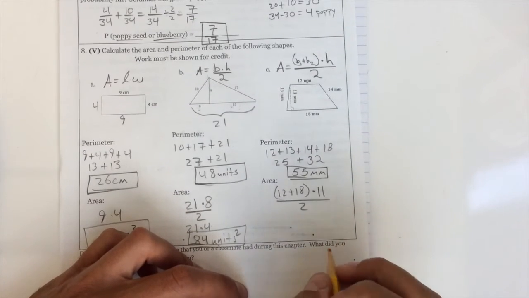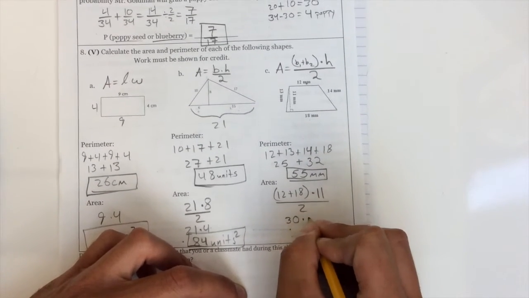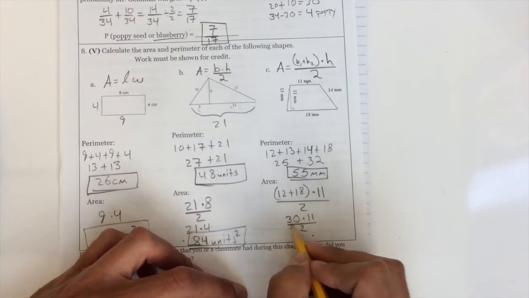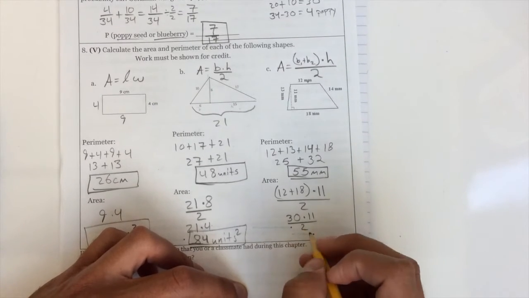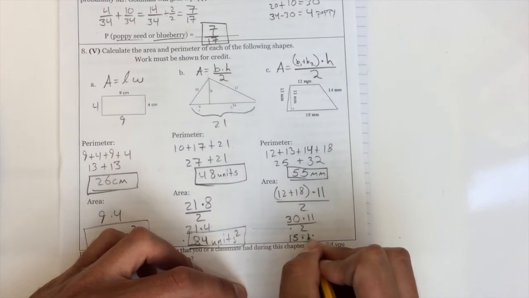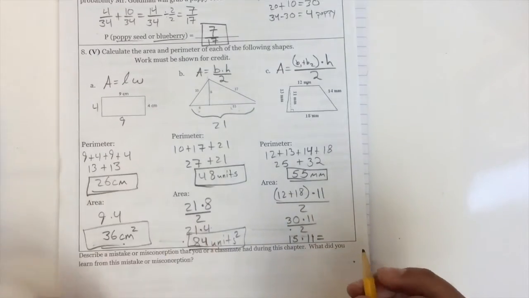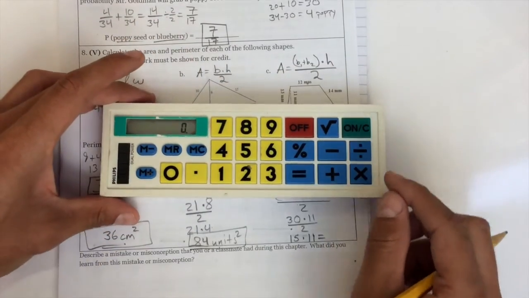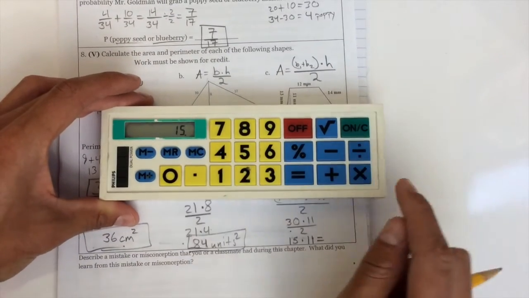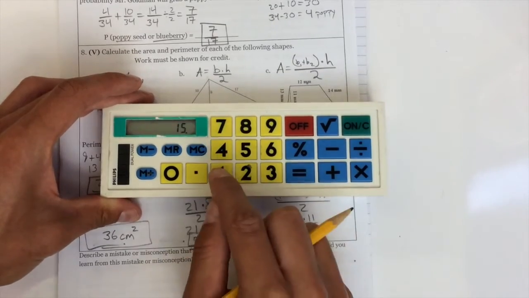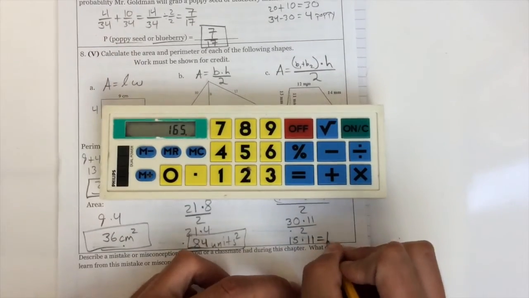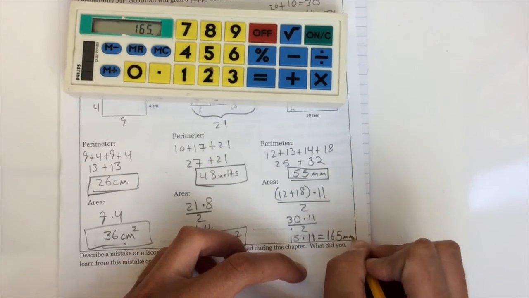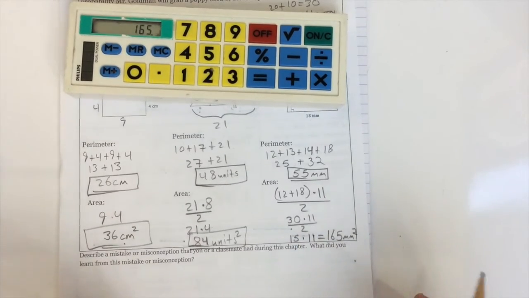So 12 plus 18 is going to give me 30 times 11 over 2. Again, I'm going to go ahead and divide this because it's a little easier for me. So 30 divided by 2 is 15 times 11. And I ran out of space here, but I would do this on my paper if I were working on my own test. But for the purpose of the video, I will just show you that 15 times 11 comes out to 165. And my units there would be millimeters squared, because we're talking about area.